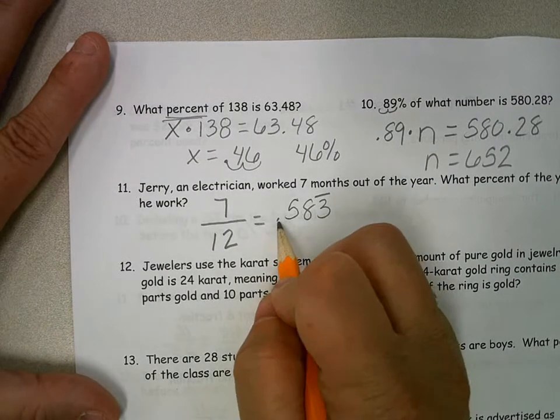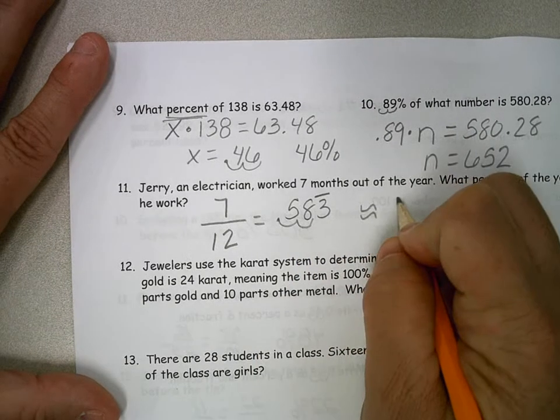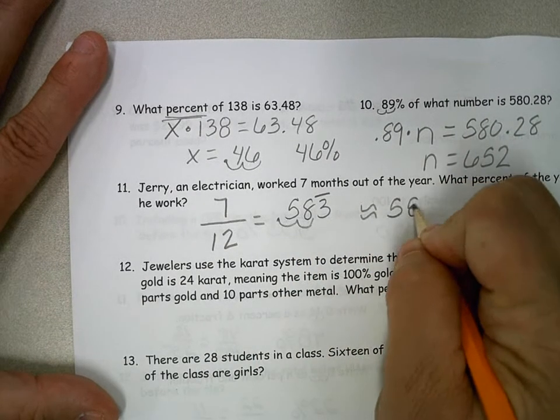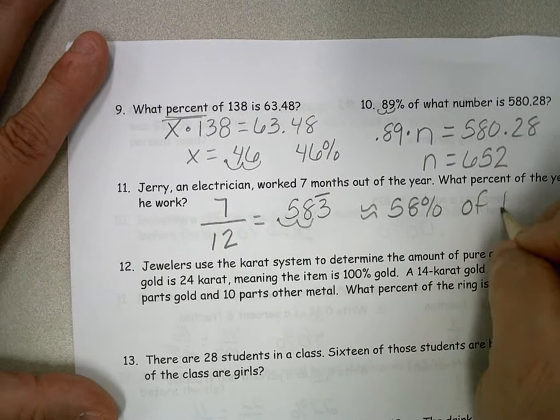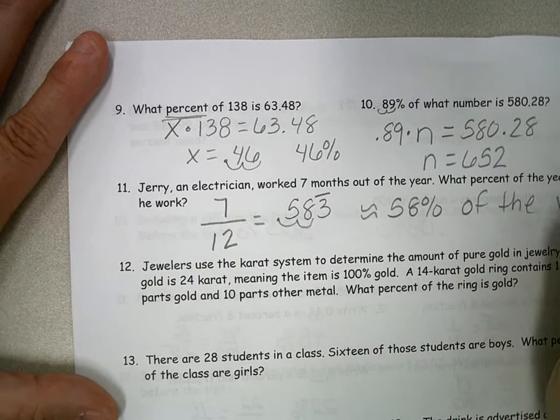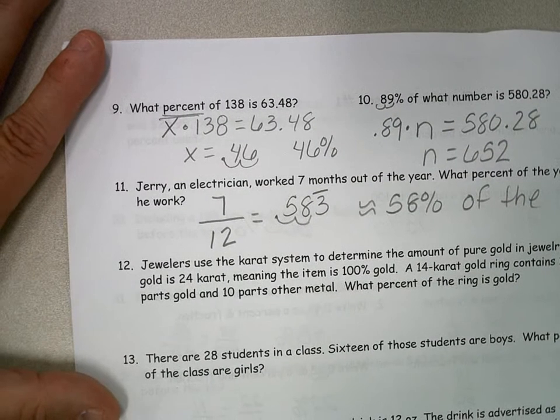We have to change that to a percent, so I'm going to just say about 58% of the year. Jerry worked 58% of the year.